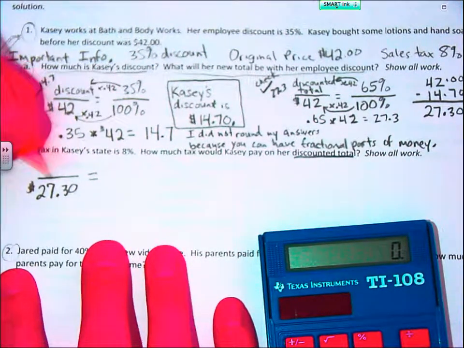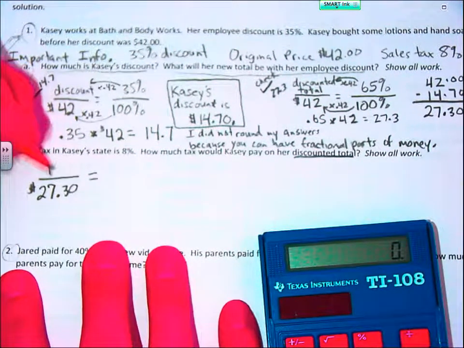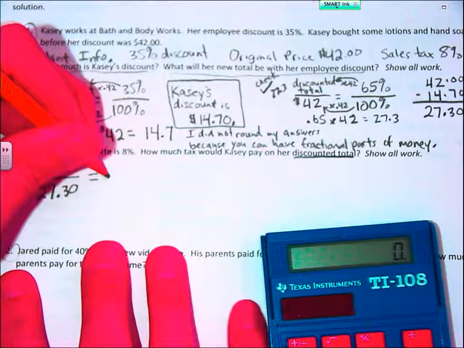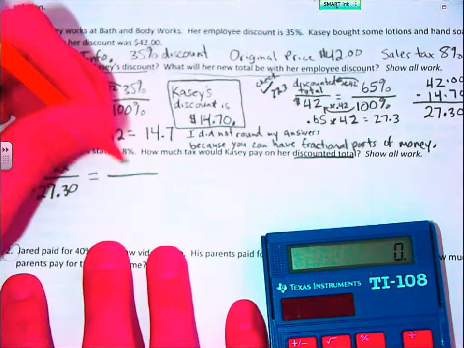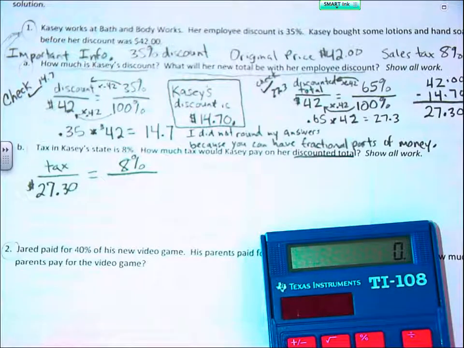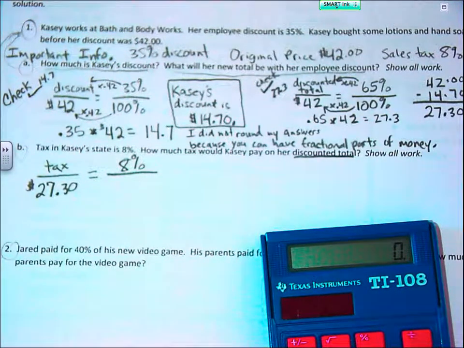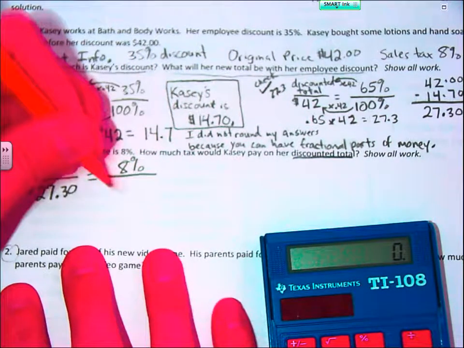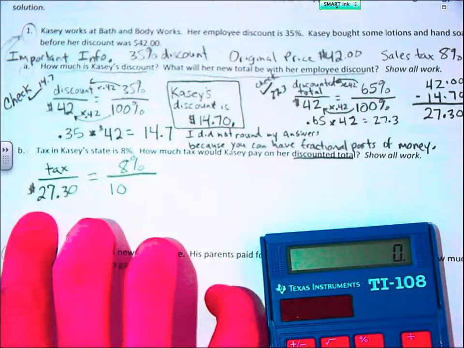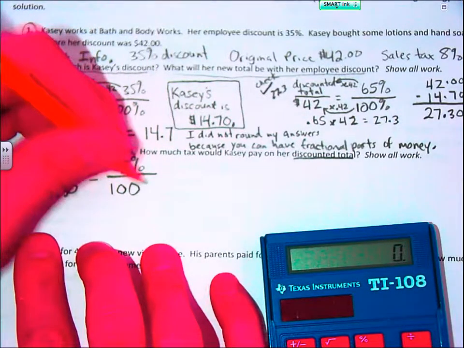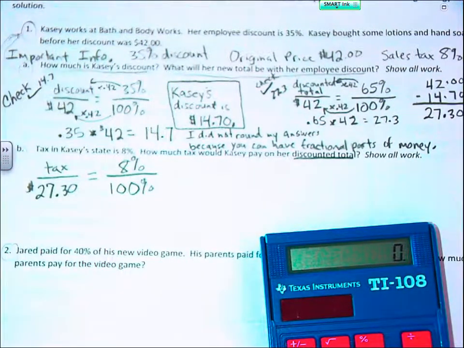We know that we need to figure out what the tax is, or what the part is. We know, according to this, that tax in her state is 8%. It's right around 5.6 around here, give or take. And then we know that her discounted total is 100% of what she would have to pay.